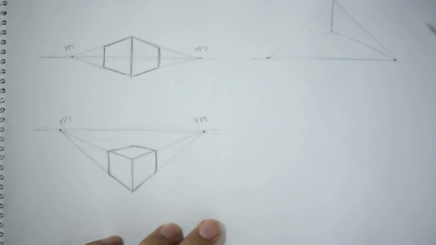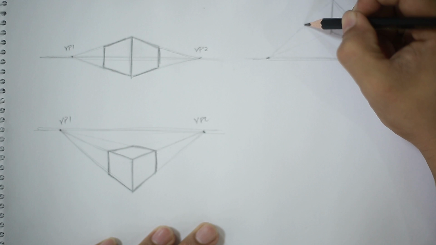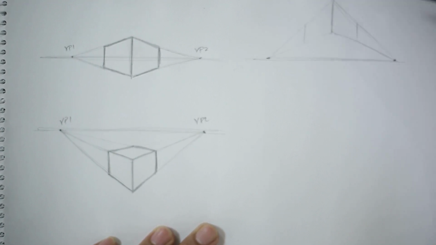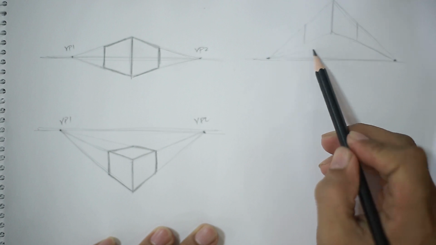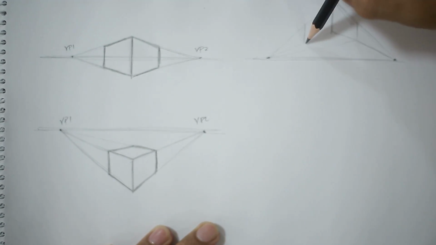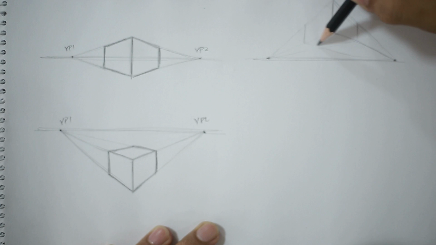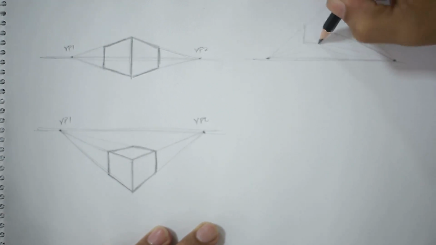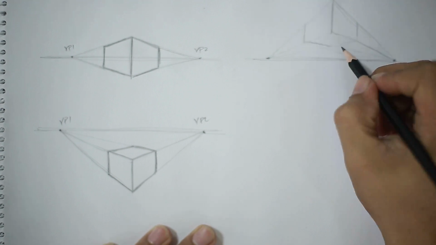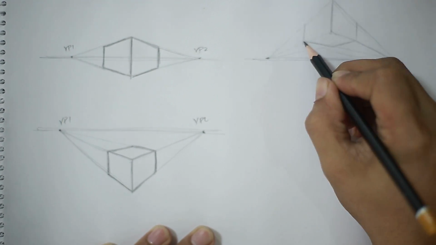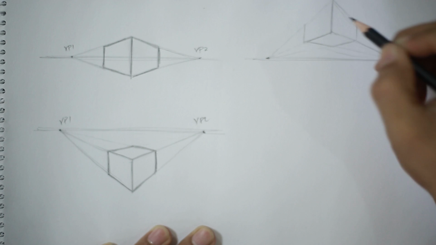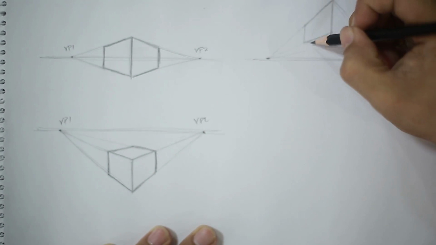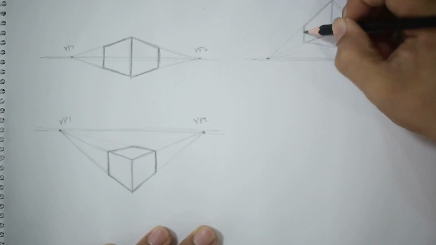box is still parallel, it's facing the picture plane. We might still be above it or we might be below it, but it's still parallel to the picture plane overall. We haven't rotated it this way. And because this was in the middle, these two planes are equal. Now, what happens when we start rotating this box? What happens to these vanishing points? As we rotate the box, one point gets closer to the middle and the other gets farther.